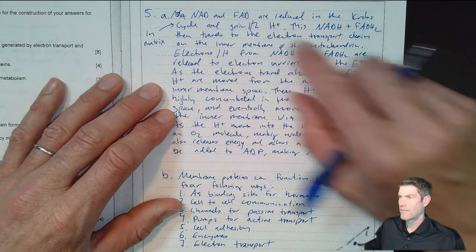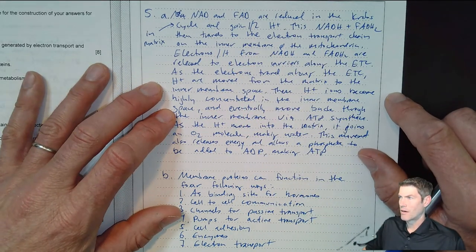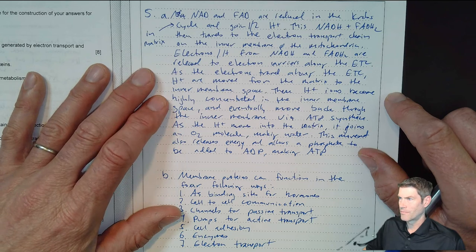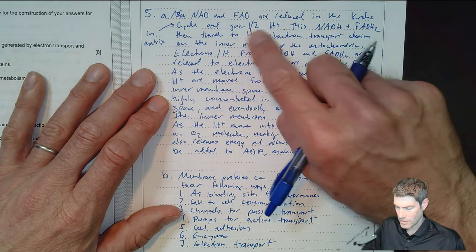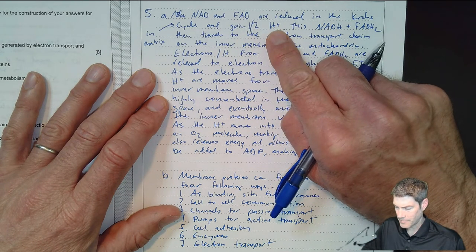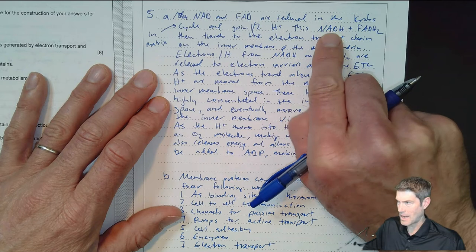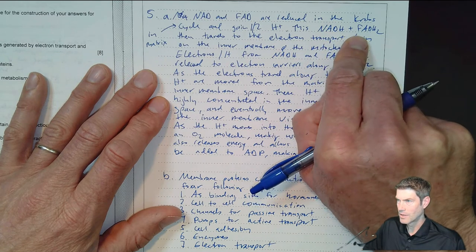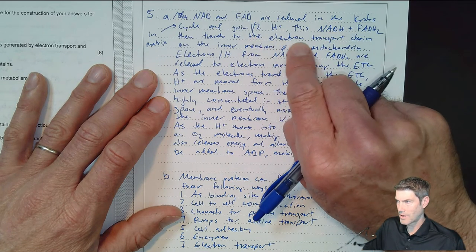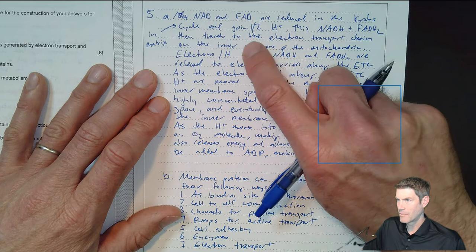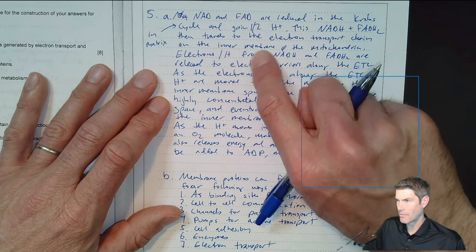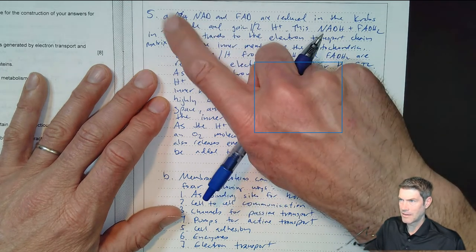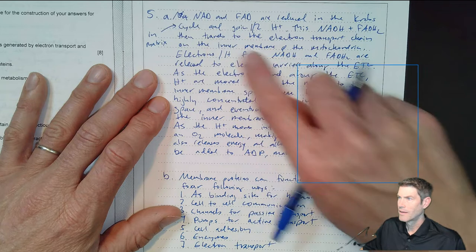But you'll see I have that NAD and FAD are reduced in the Krebs cycle to gain 1 or 2 hydrogen ions, basically making NADH and FADH2. That goes to the electron transport chain then. This is located on the inner membrane of the mitochondria. I went back and added that that's happening in the matrix.